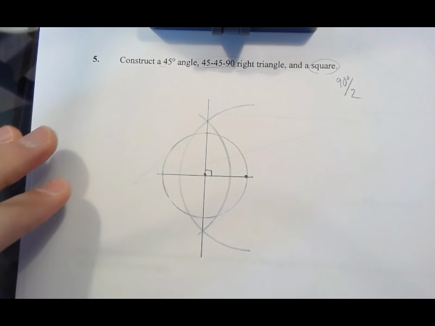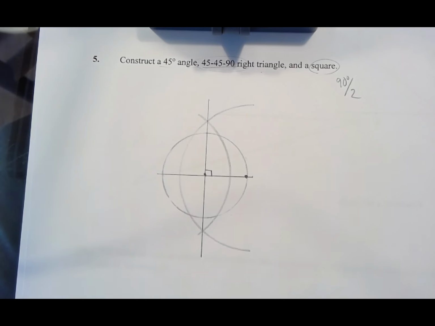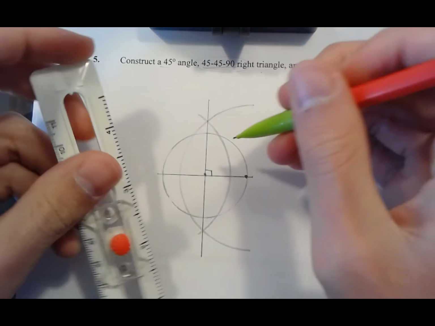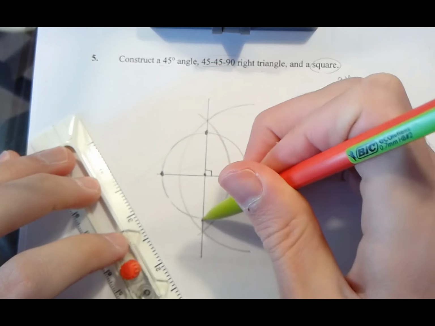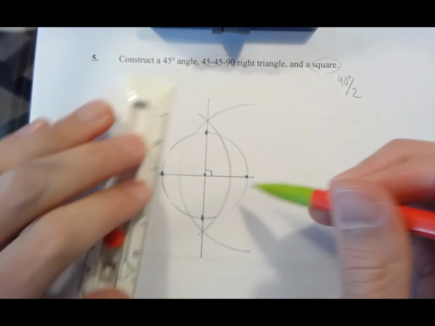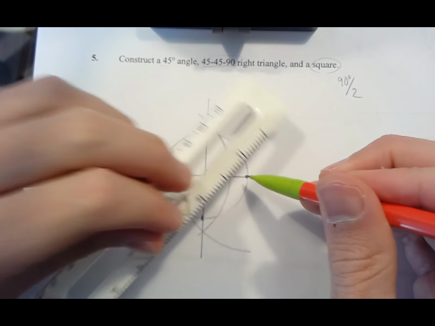Okay, it's hard to do with this camera here, so I think I got it though. So I did a full circle. So then you might say, all right, where is the square? So you connect these 4 points with your straight edge.